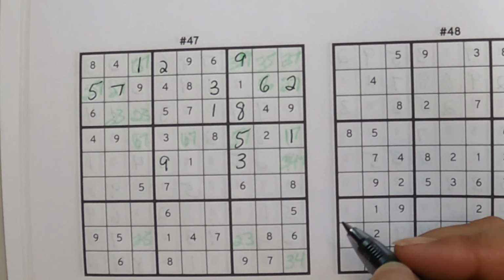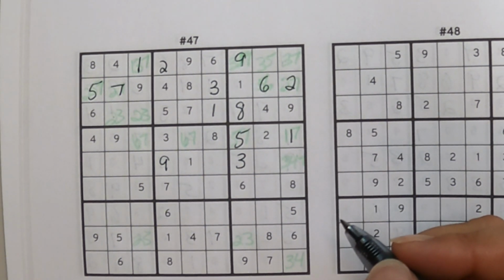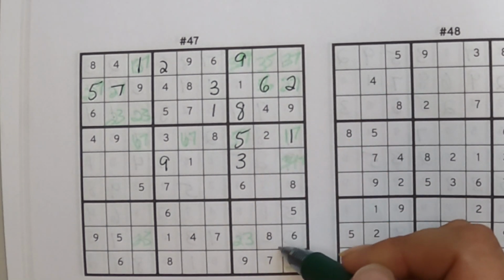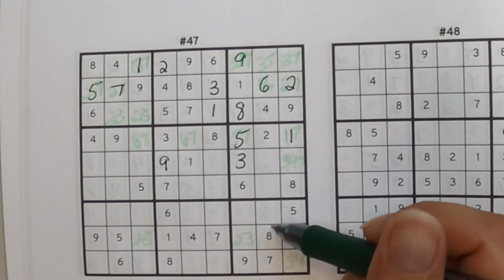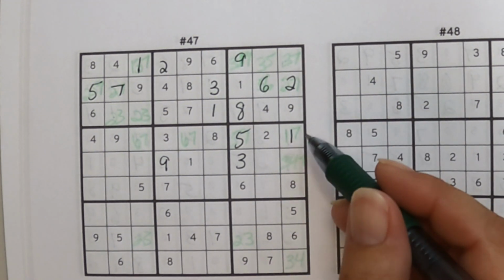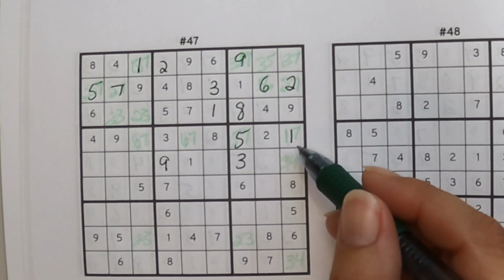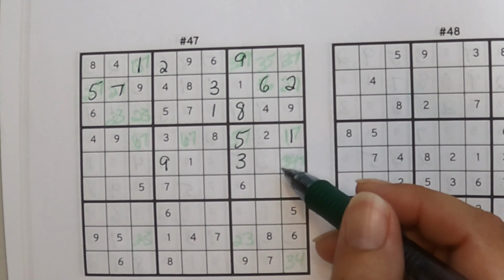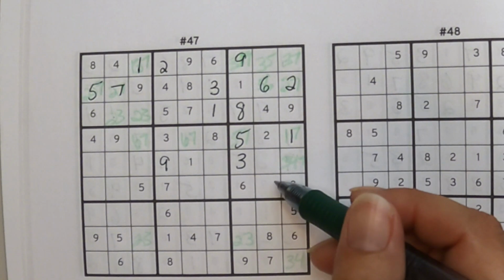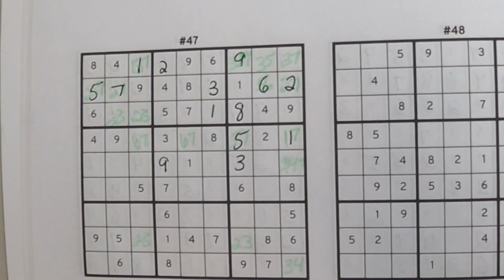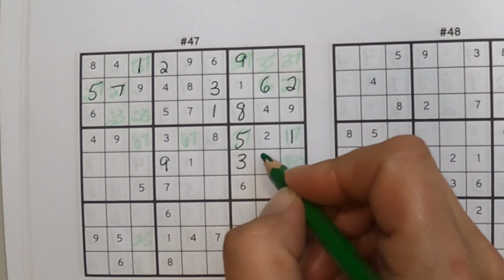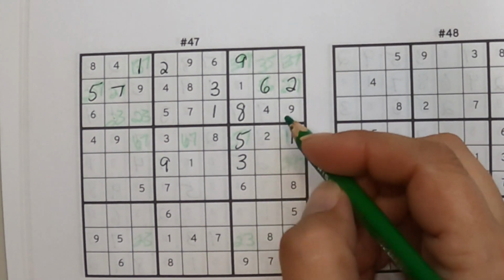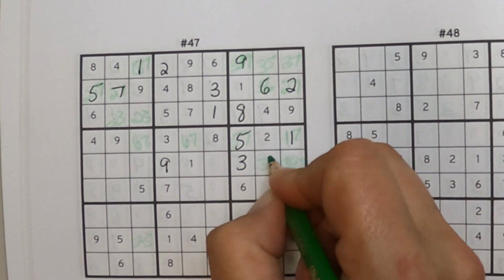Did I make a mistake? I think I may have. I was working on this column, right? So it was 1, 3, 5, and 9. We had the 1 and 9. So 3, 5.